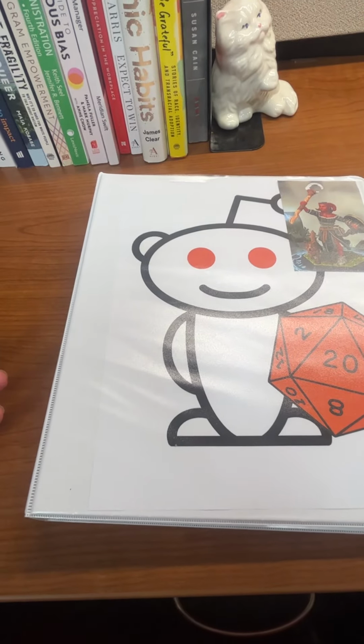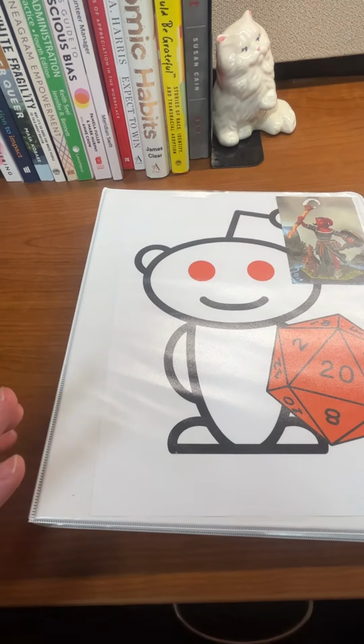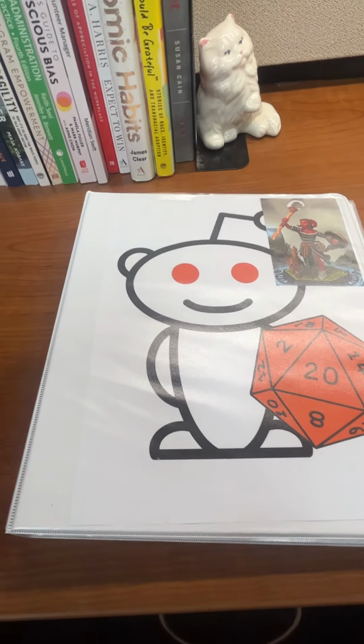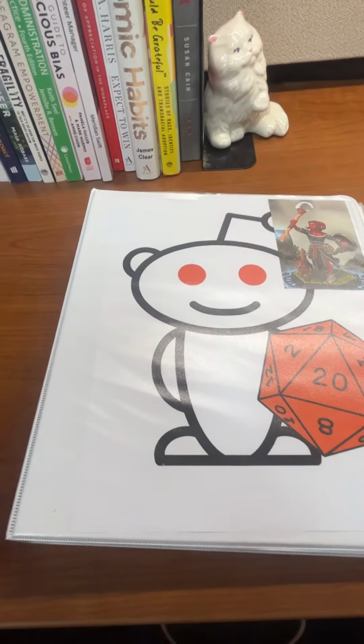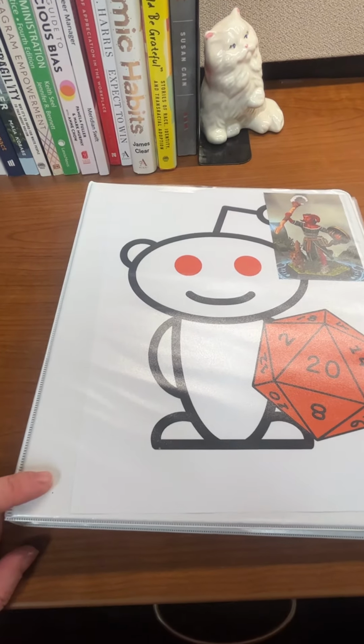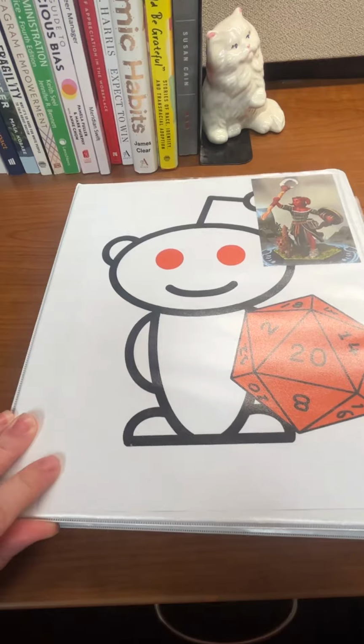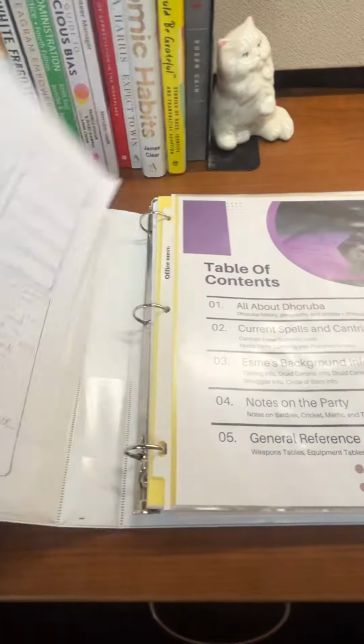to organize that information, because let's be honest, D&D has a ton of information you're supposed to be keeping track of as you play, and I'm not great at that. So I like to have it really easy to find and organize the way that I like it. So this is how I do it.